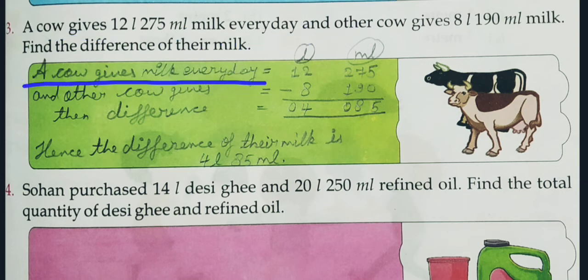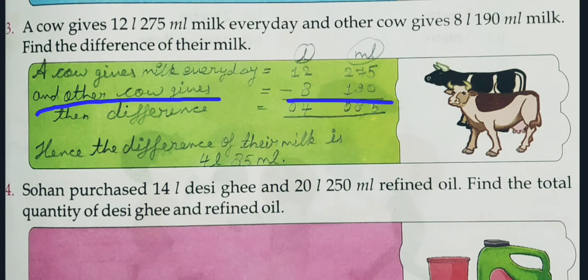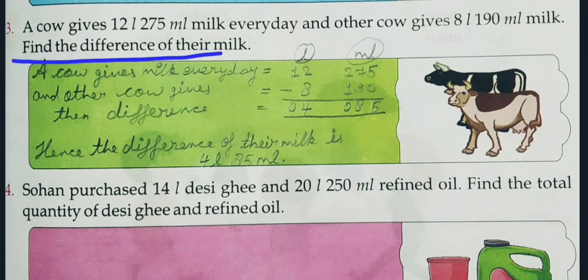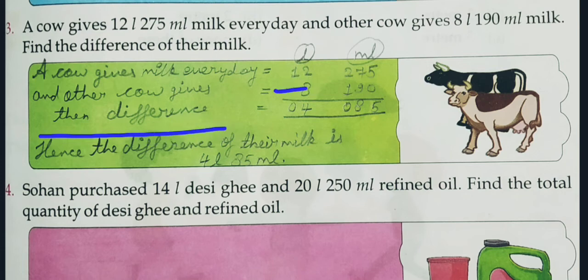We are talking about the first cow. So how much? 12 liter and 275 milliliter. It is already given here. Now if we talk about the other cow, the other cow gives 8 liter and 190 milliliter. This data is given here. Now what we have to do? We have to find the difference. The question is asking, find the difference. So that's why I wrote here difference. For finding the difference, we have to put the sign of subtraction, minus.